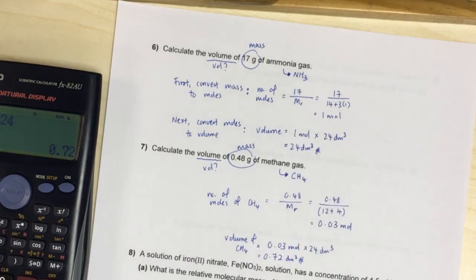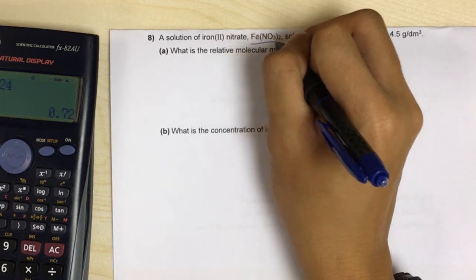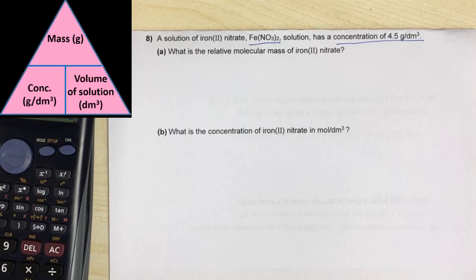Now, let us move on to something that's more difficult, which is on concentration. A solution of iron 2 nitrate has a concentration of 4.5 grams per dm cube. As you see the unit of grams per dm cube on concentration, you should start to think about what formula actually involves this unit. And this formula can be shown using this formula triangle of concentration in grams per dm cube is equivalent to the mass divided by the volume of the solution. So somehow, once you see this value, you should think immediately of this formula, because it means that maybe you will require this in the solution, and most likely this will be the case.